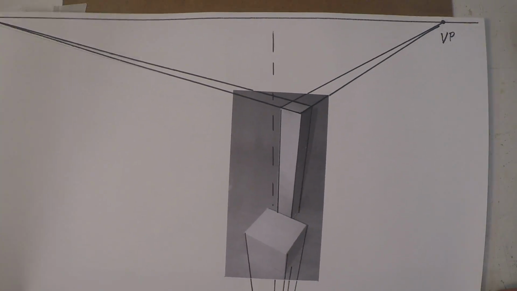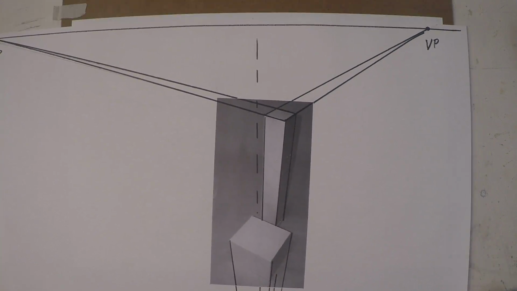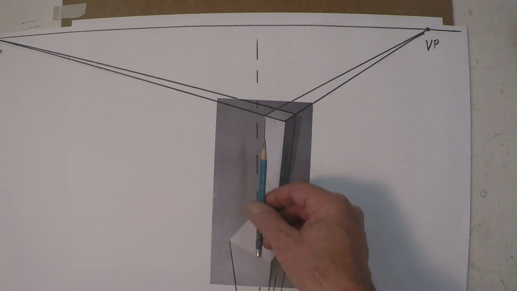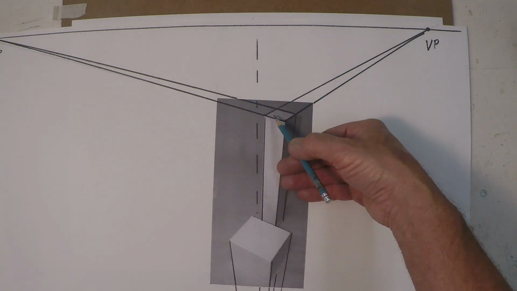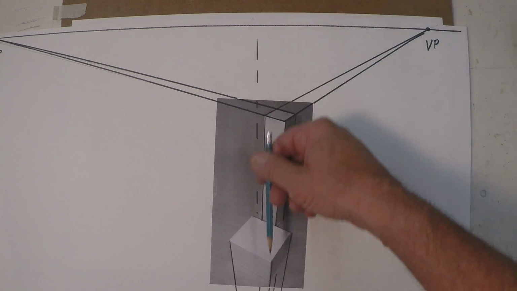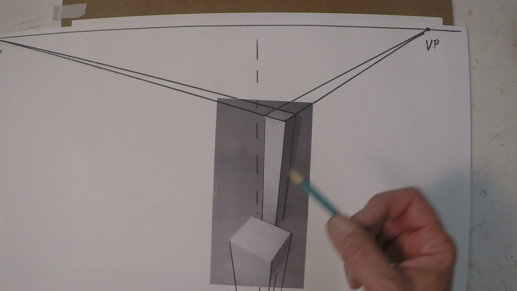Okay, so what I want to talk about right now, I'll leave the vanishing point in here, is remember that dotted line? Well, the dotted line gives you a perpendicular from which to see that, well, this is below the eye line, so the vanishing point is down here. You have to see how far it is by doing two things.